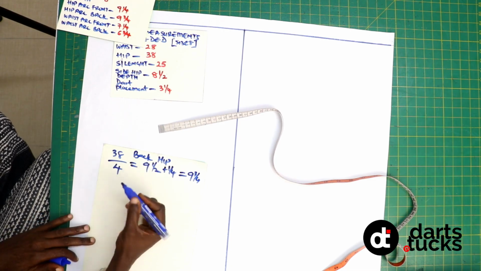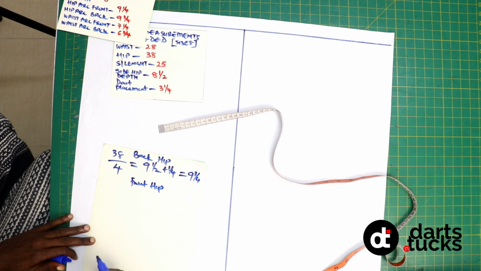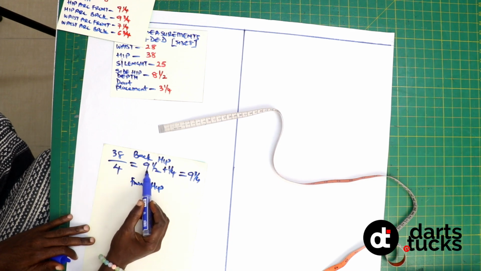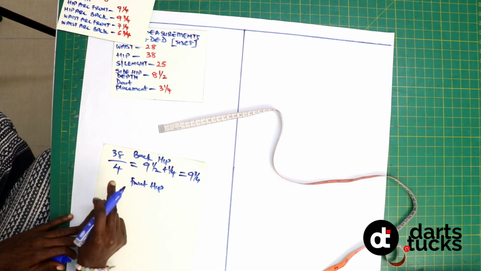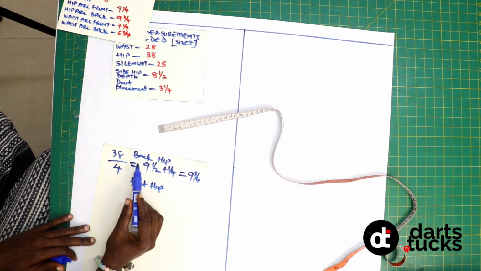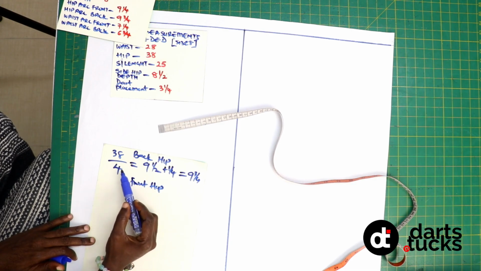Then for my front hip, this 9.5, whatever I add to front, I will deduct from back. Whatever I add to back, I will deduct from front. That is in either case. So for the hip, the back is more than the front.